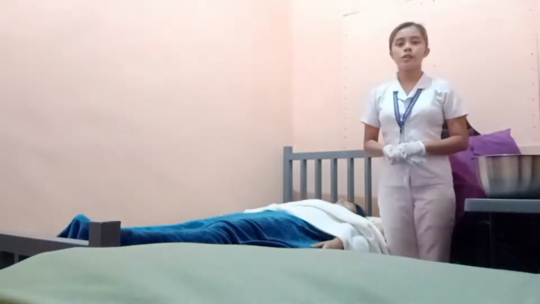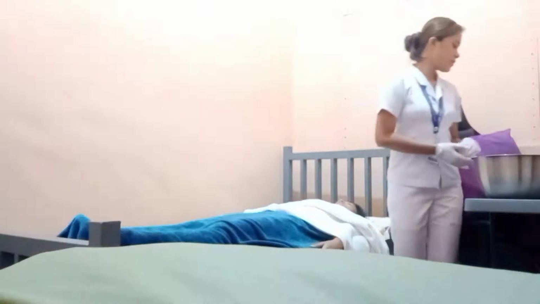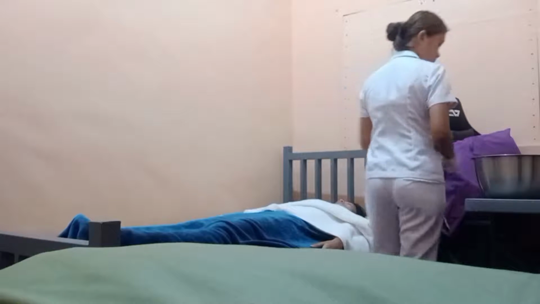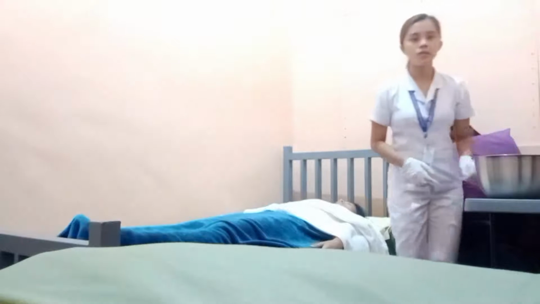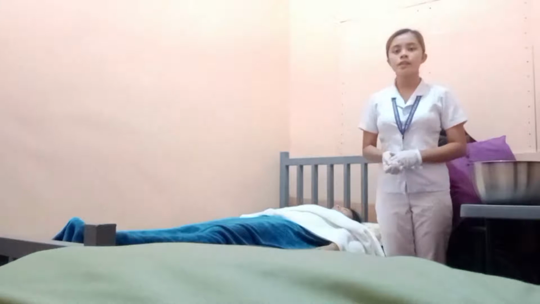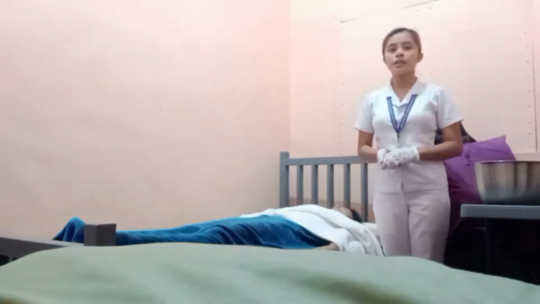So next, if prescribed, instill an eye drop to the patient. If there is no blink reflex, then keep the eyelid closed and place an eye patch or shield to the client's eyes.